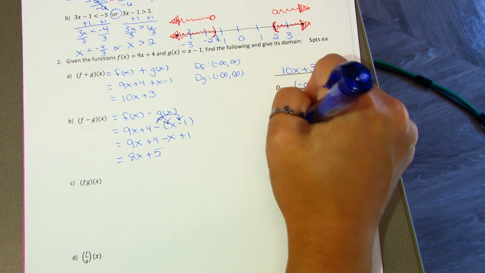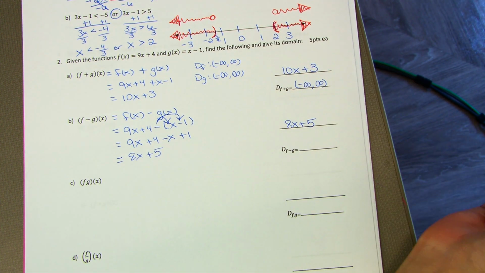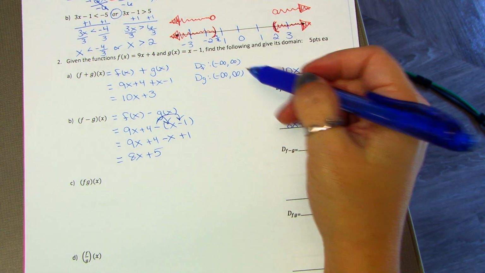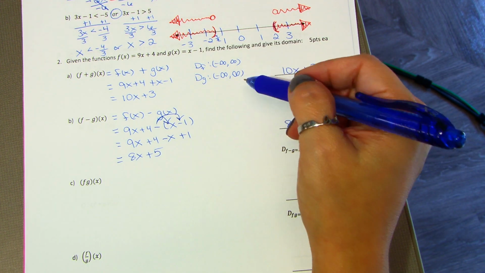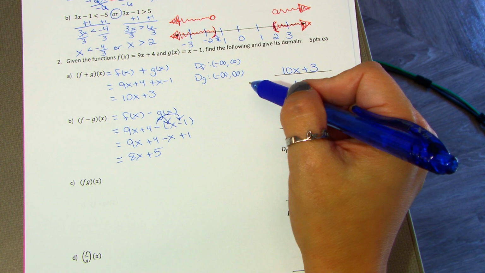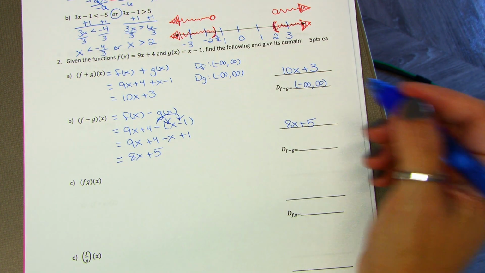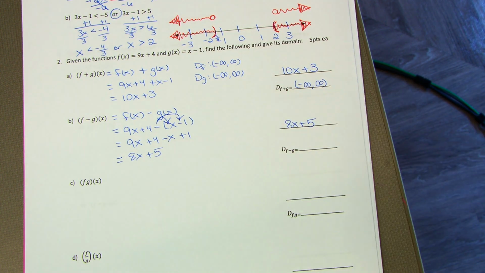And again, because I had negative infinity to positive infinity for both of my original functions, when I subtract them, I don't get any new trouble spots. Nothing bad happens. So that'll be negative infinity to positive infinity.